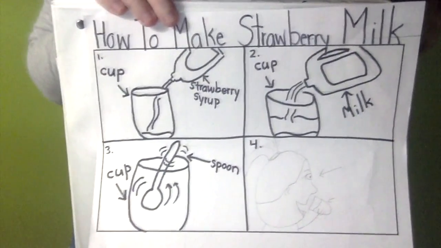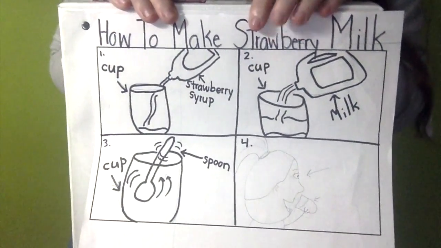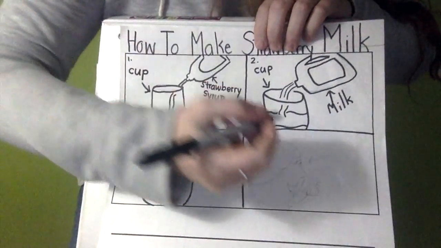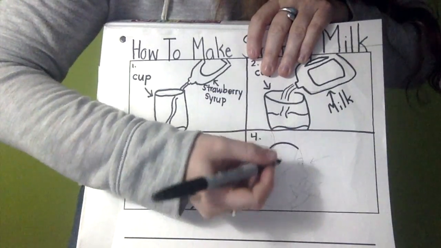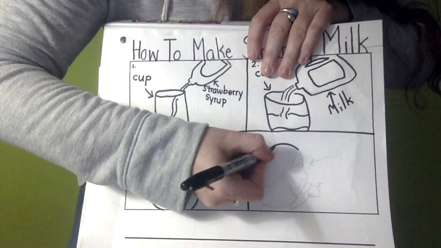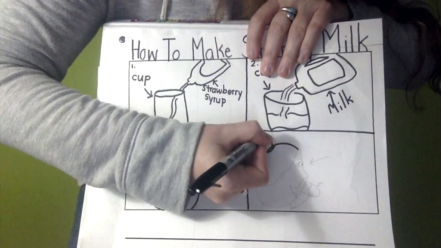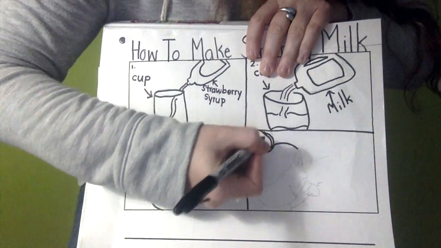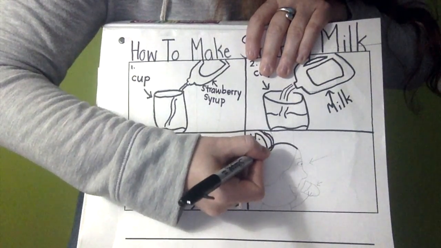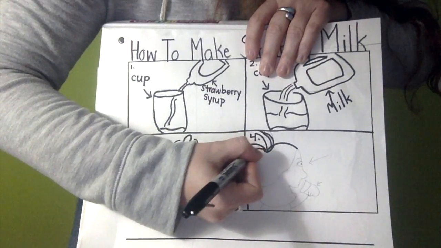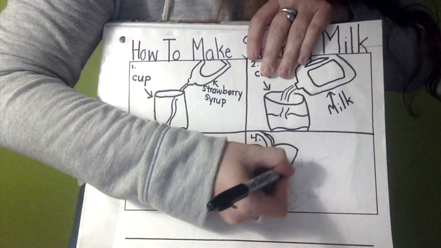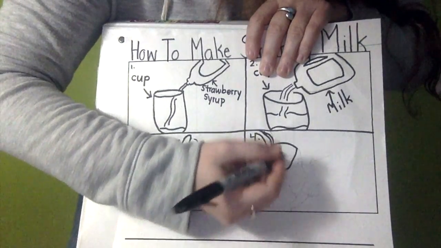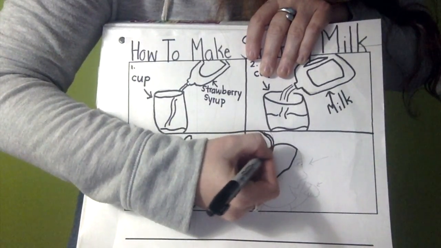The very last step is to drink my strawberry milk. Then my strawberry milk is ready to drink. So I'm going to go ahead and draw my person. Here's me. Usually wear a ponytail, so I'm going to try really hard to draw my ponytail. There we go.